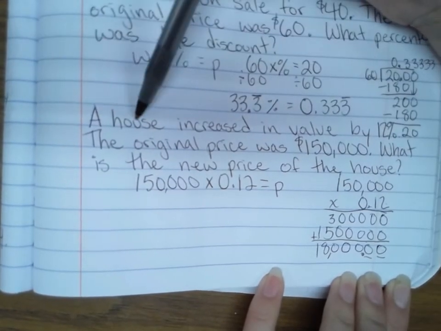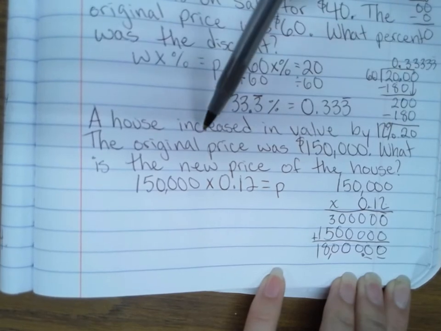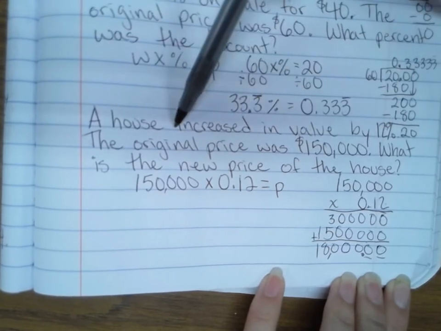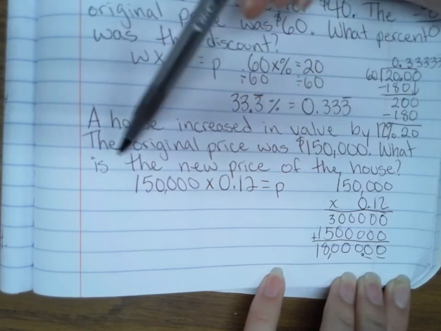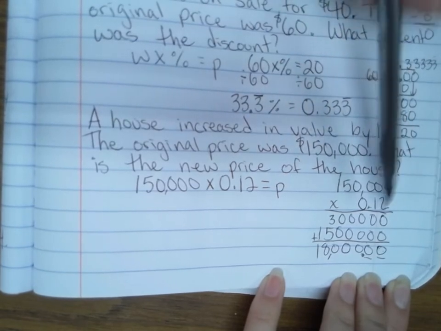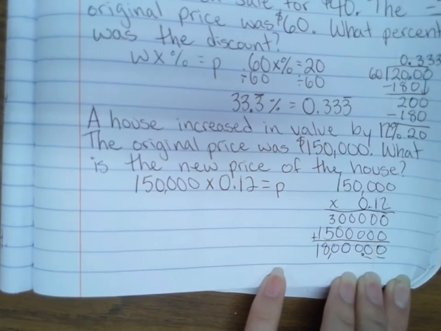Now, read this problem again. It says a house increased in value by 12%. If a house is increasing, that means the price went up. This was the original price, and I want to know what is the new price of the house. Okay, I found how much it increased. Does that mean the house is $18,000 now? I don't think so. That's a steal of a deal.